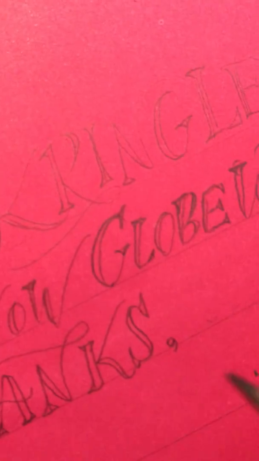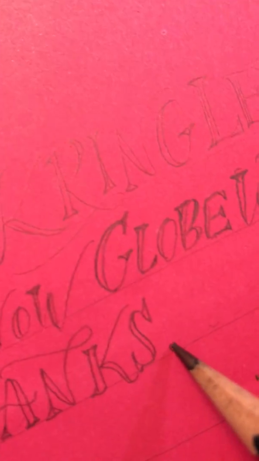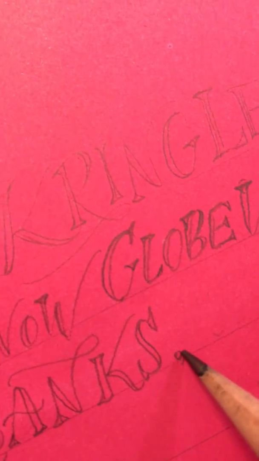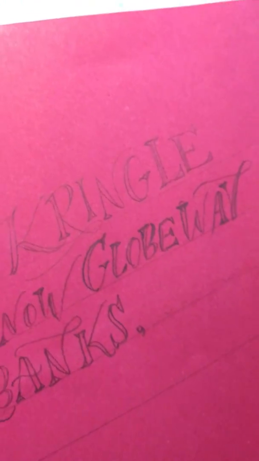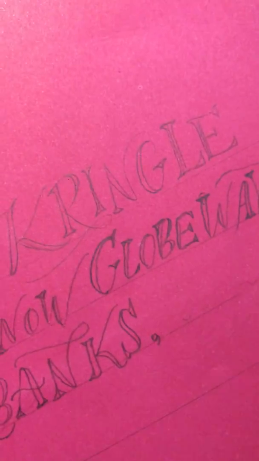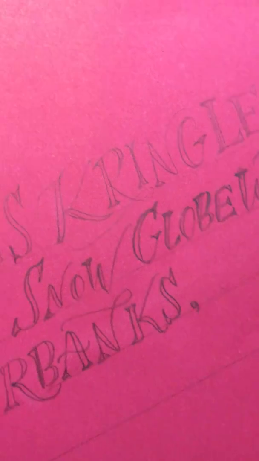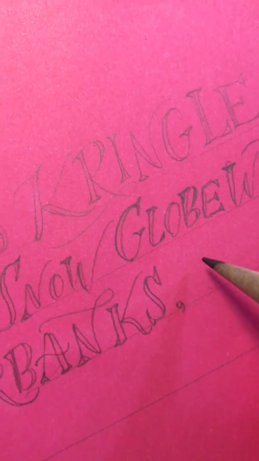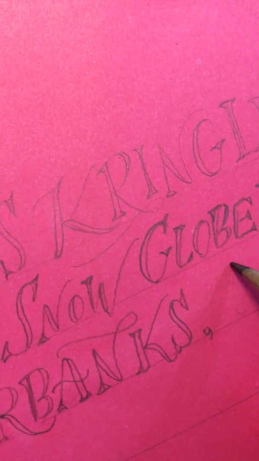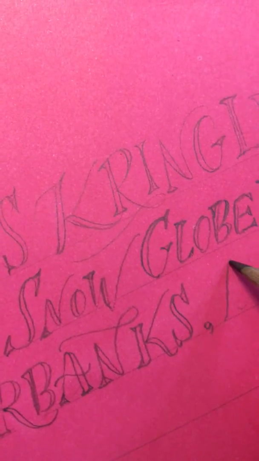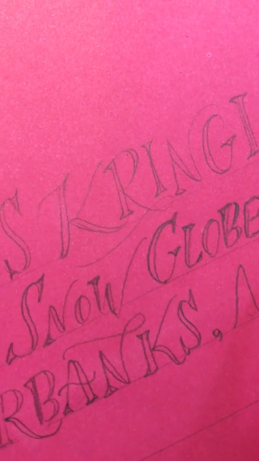And what I did for my little comma, I love doing commas like this, is I just draw a little circle and a little loop because I think it just makes it look a little tidier and a little bit more like a font. But it's handwritten, so you get the benefit of telling people, no, I wrote that. So I should have enough room here for the word Alaska.